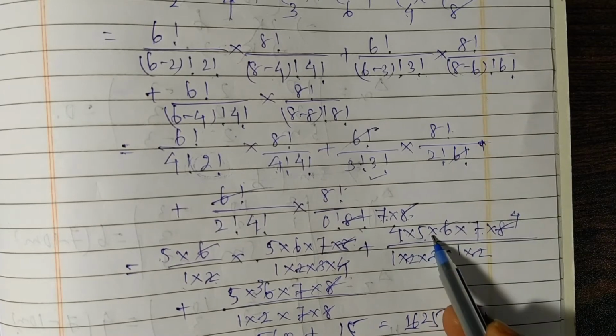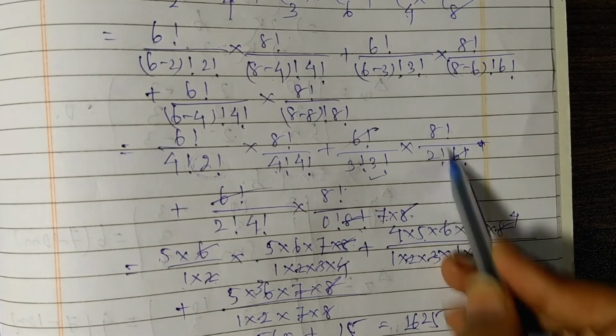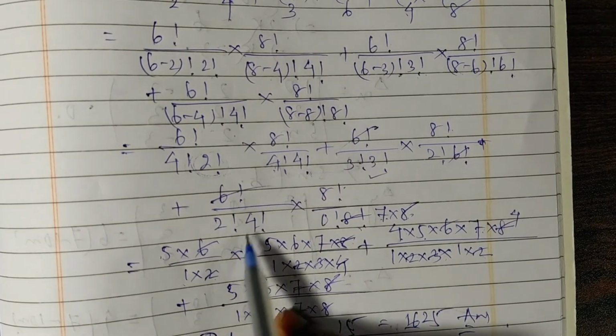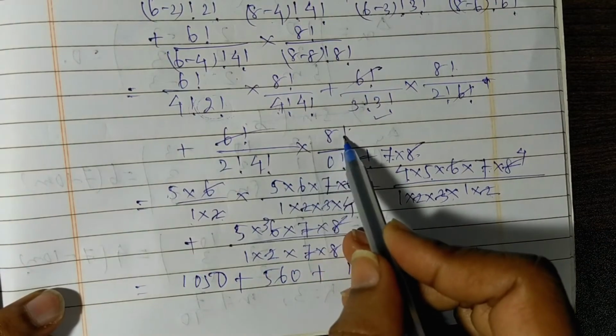Plus here 3 factorial cancels, so 4 into 5 into 6 into 7 into 8 by 1 into 2 into 3, and for this 2 factorial it will be 1 into 2. Here 4 factorial and 8 factorial cancel.